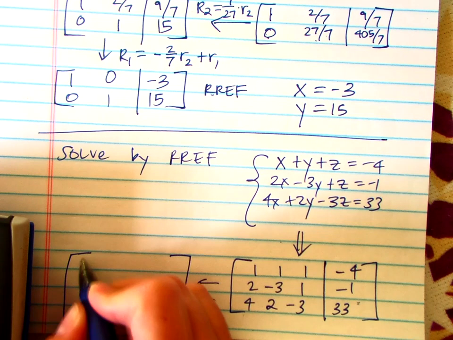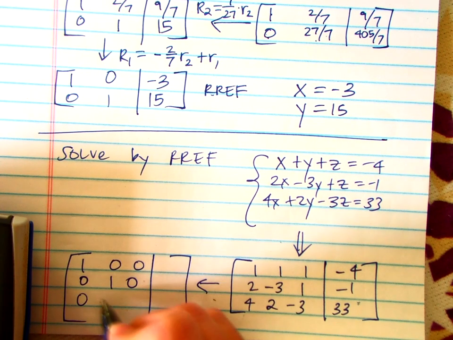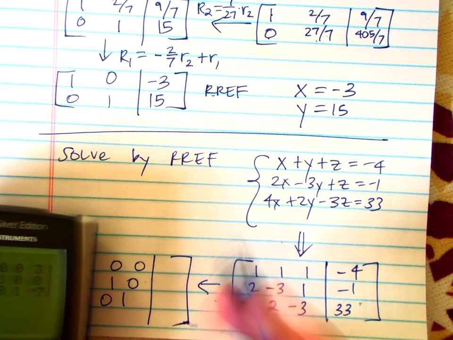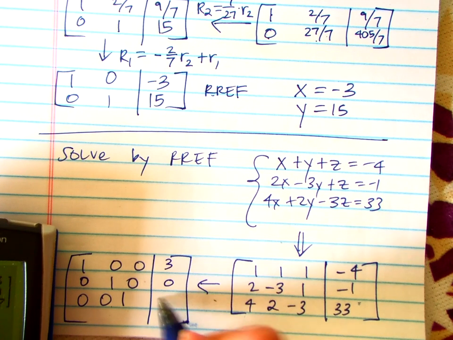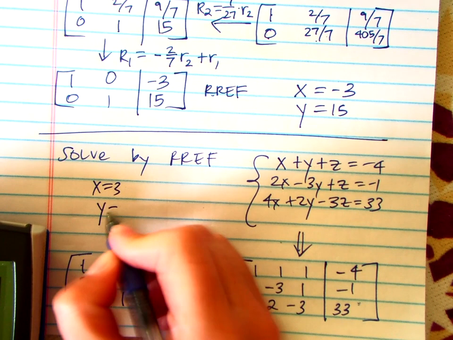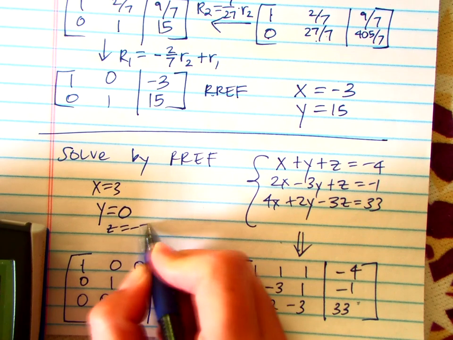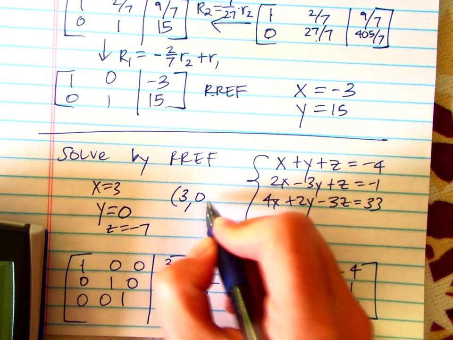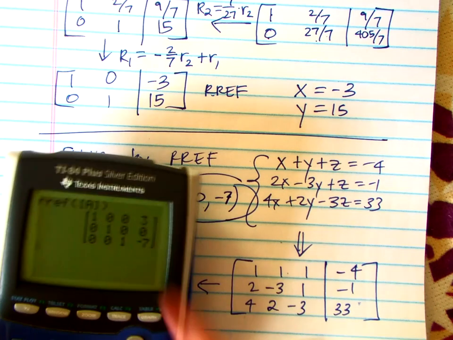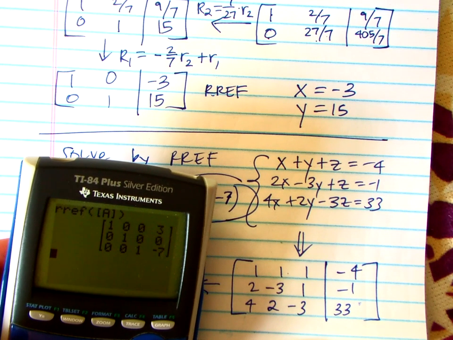It's 1, 0, 0, 0, 1, 0, 0, 0, 1, right? And then the answers are going to be the augmented portion: 3, 0, -7. X equals 3, Y equals 0, Z equals -7. So the solution is the ordered triple 3, 0, -7. Easy peasy, lemon squeezy.